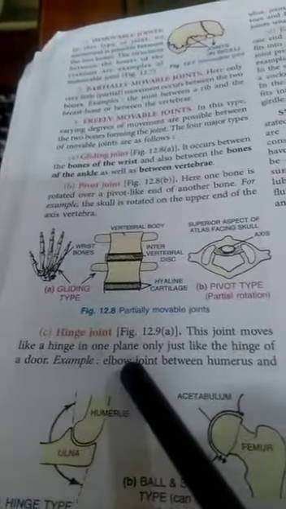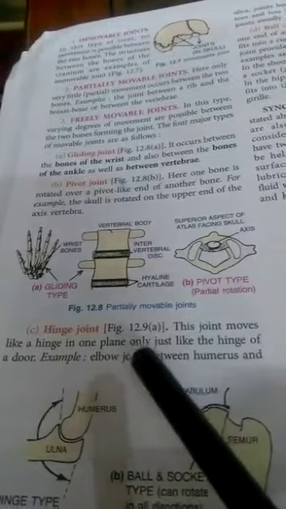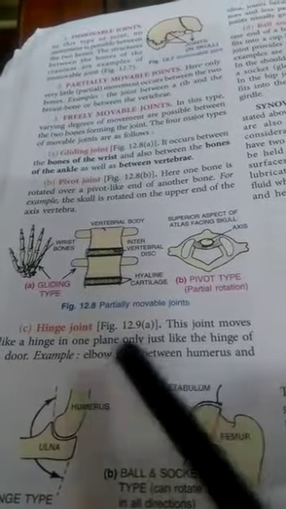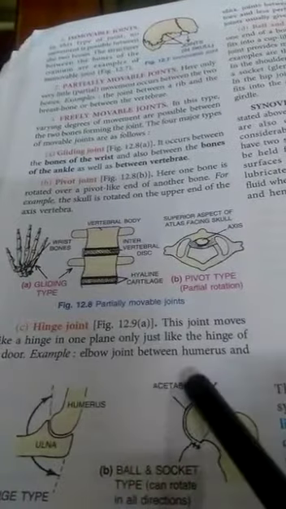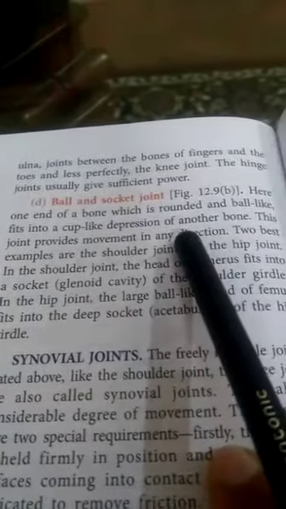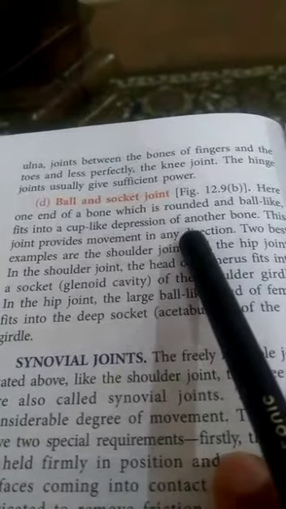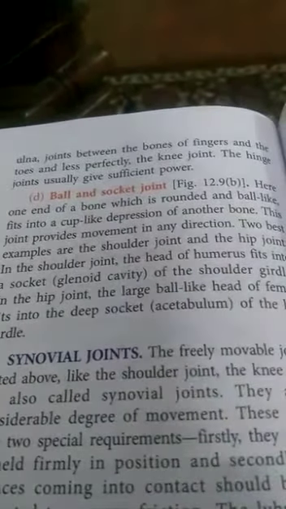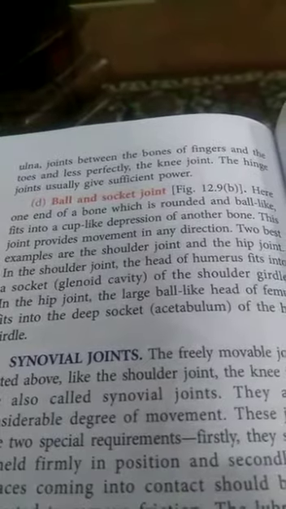Then comes the hinge joint. Hinge joint is present in your elbow. It is present in the elbow region between the humerus and the ulna bone. Then the ball and socket joint. Ball and socket joint is present between the humerus and the glenoid cavity that is present in your pectoral girdle.